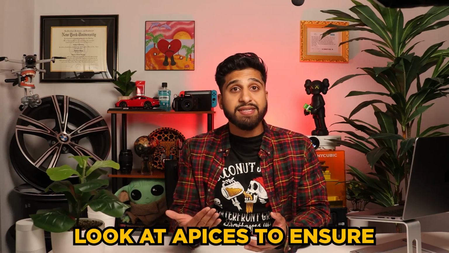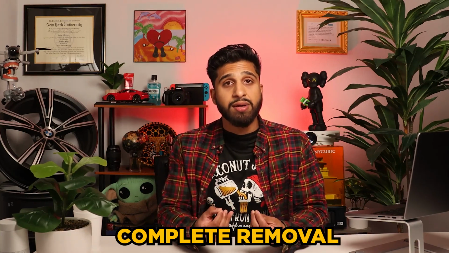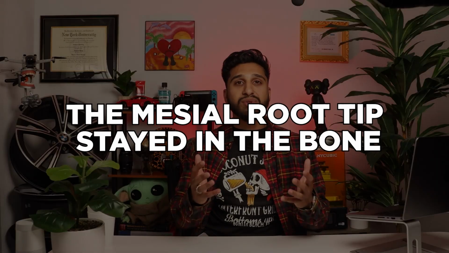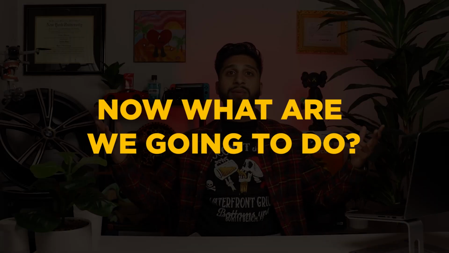So I have the tooth in my hand. I'm always looking at the tooth and its apices to make sure we got the entire tooth out. It's very important to examine that. And as I check it, I realize that the mesial root tip stayed in the bone. But with a good preoperative assessment, this should be anticipated based on the deflection of the root. Now what are we gonna do?